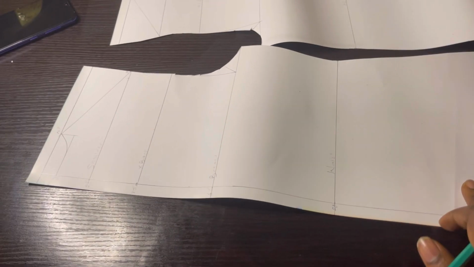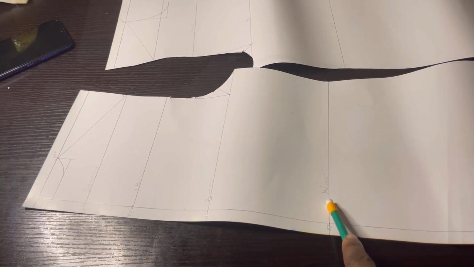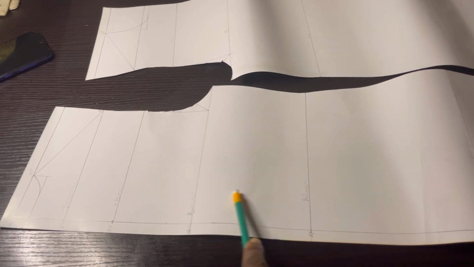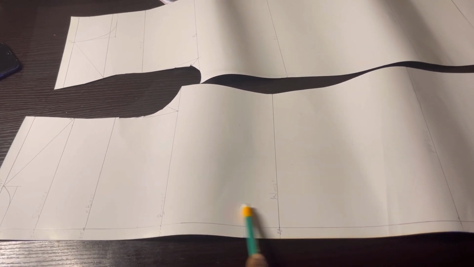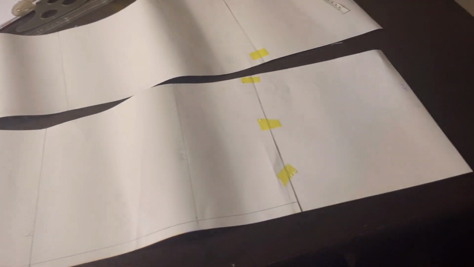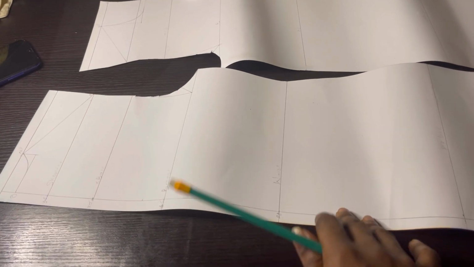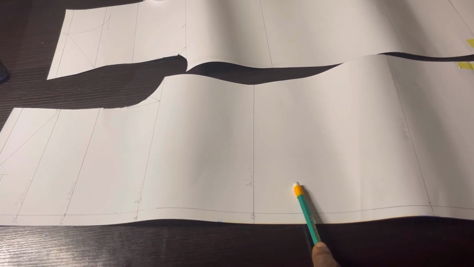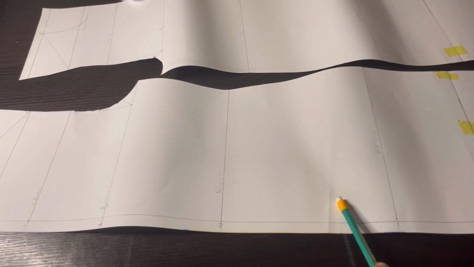So hello, this is another method of converting children's basic bodice to a dress. So now I actually know that I'm making a gown, so this is the bodice here. So I just have to add the hip measurement, then extend it to the hem. So this is how I converted this basic bodice to a gown. If this gown is going to have a slit at the back, you will just go ahead and sew it this way.